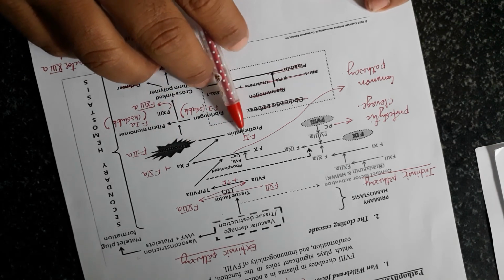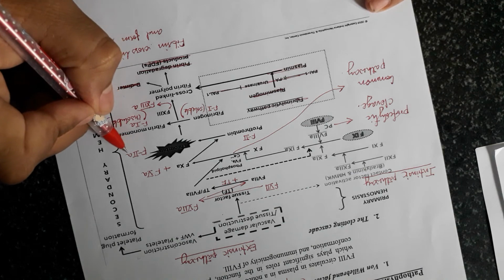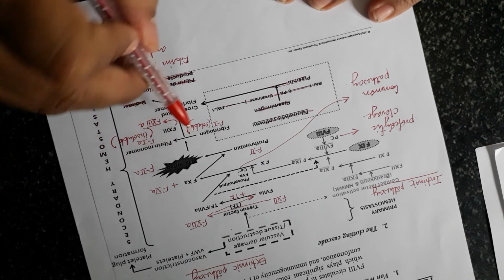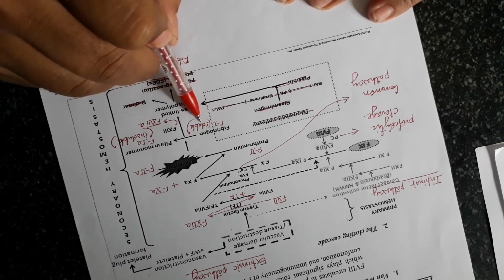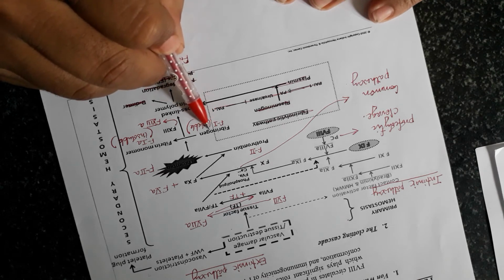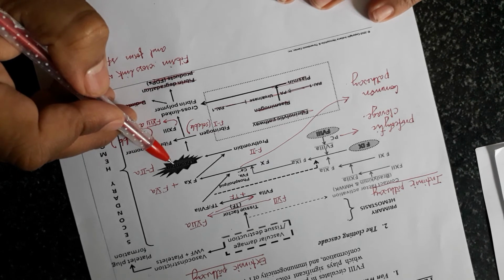Prothrombin is also called factor 2 and activated is called factor 2A. Now this thrombin will act on the plasma protein fibrinogen, which is soluble, also called factor 1, and fibrinogen will convert into fibrin in the presence of thrombin.